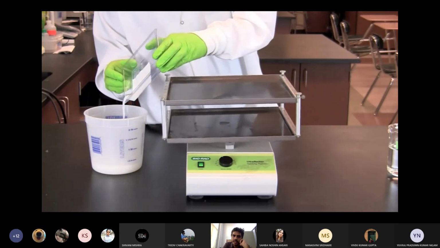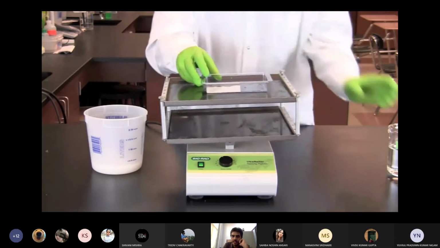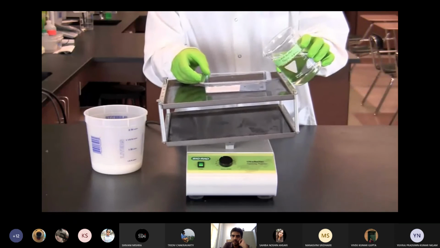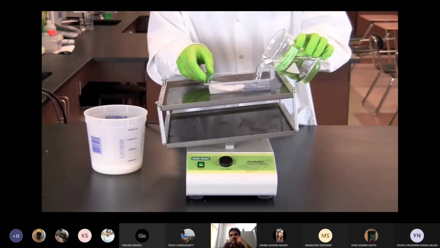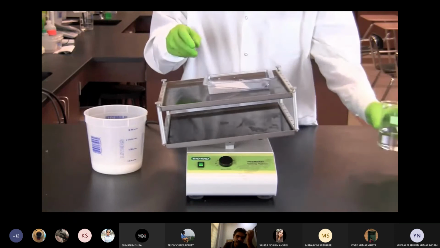So here also you need to wash. The washing step is necessary. Rinse the membrane quickly in 50 milliliters of wash buffer, and discard the wash buffer. After the addition of both antibodies, you need to go for the washing.